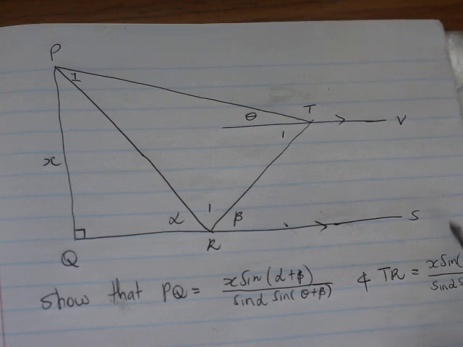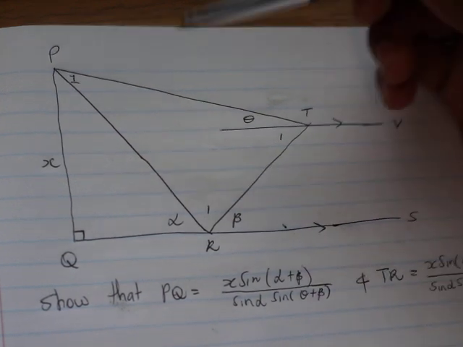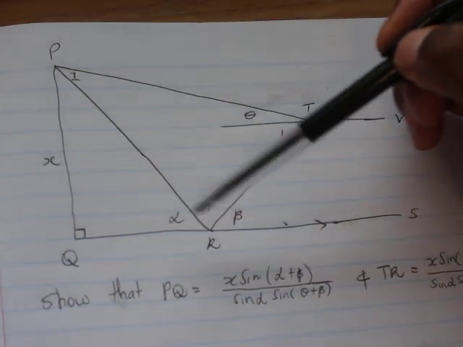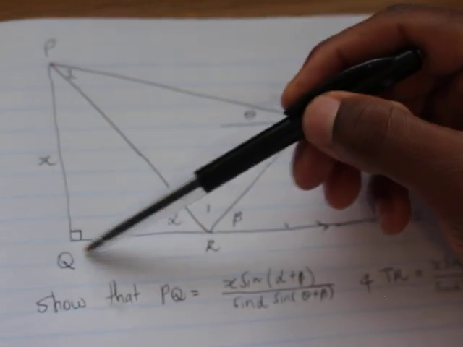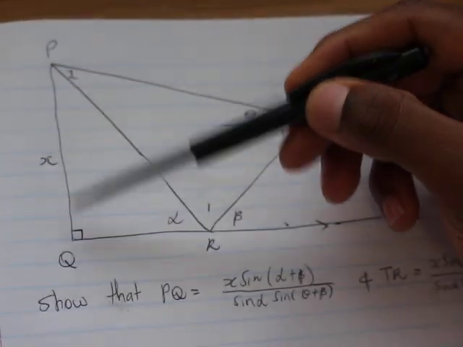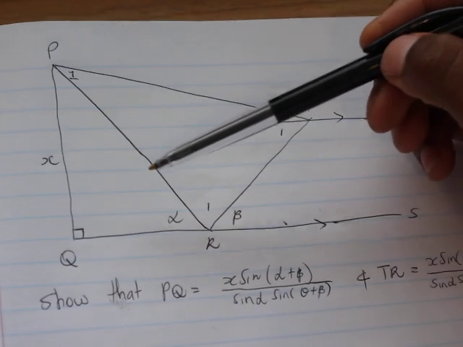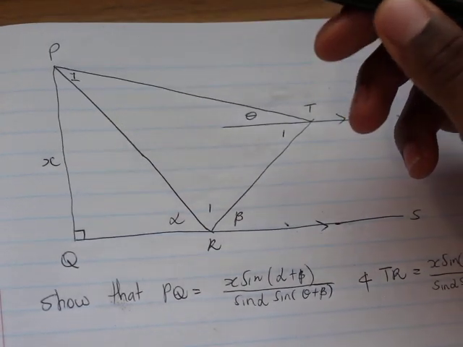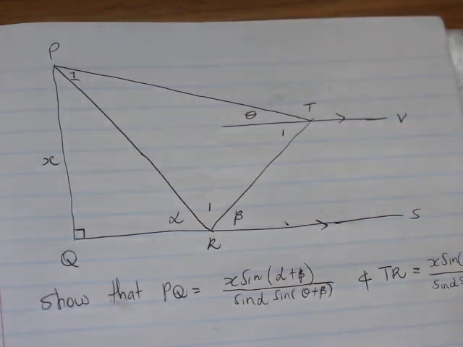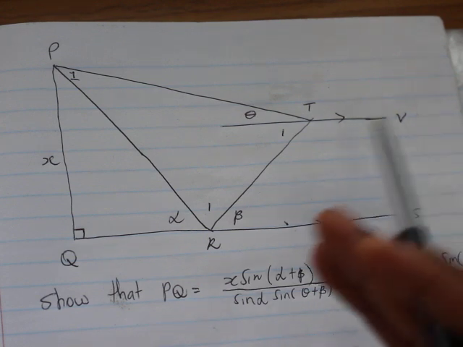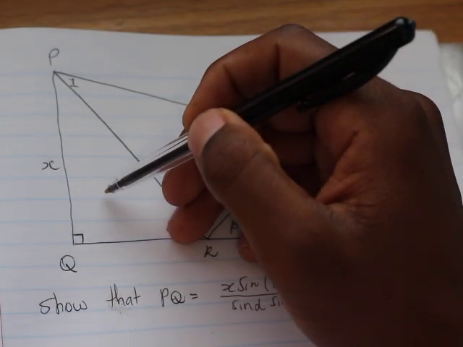So let's look at PQ. PQ is within this triangle, right? So according to the link method, we need to use other triangles to get information that's going to feed into our triangle of interest.